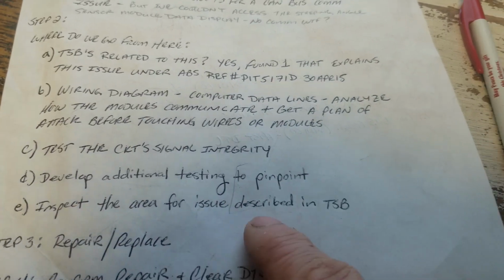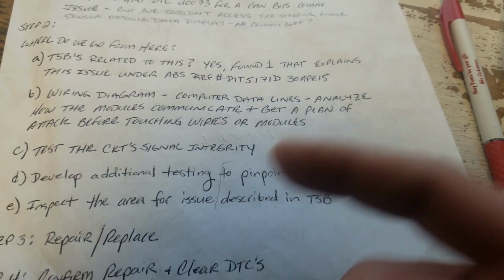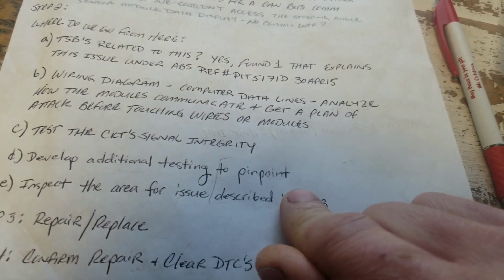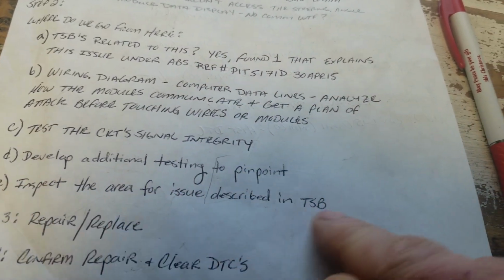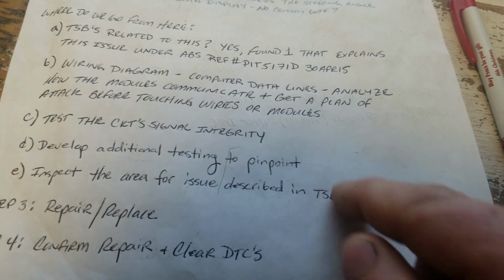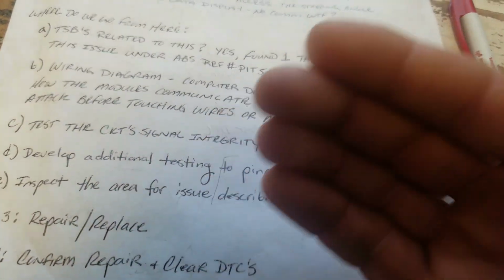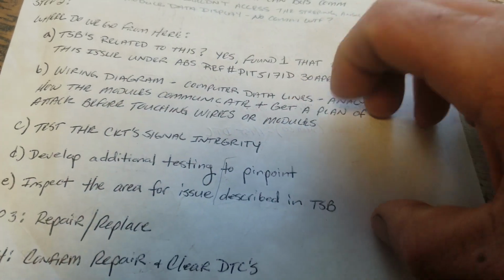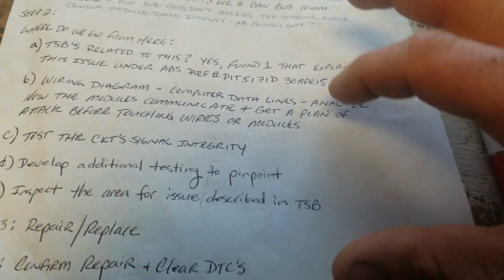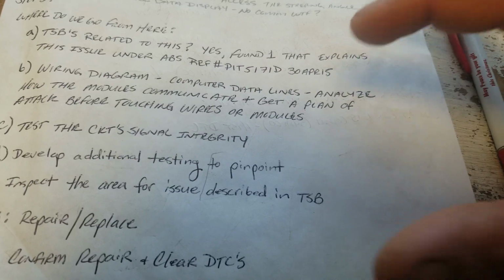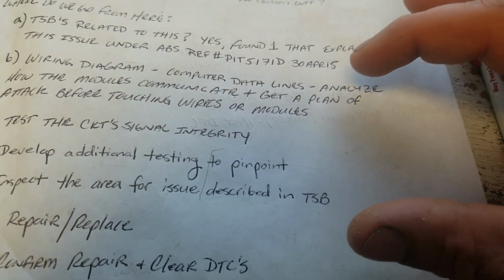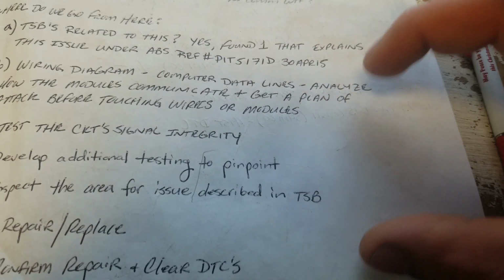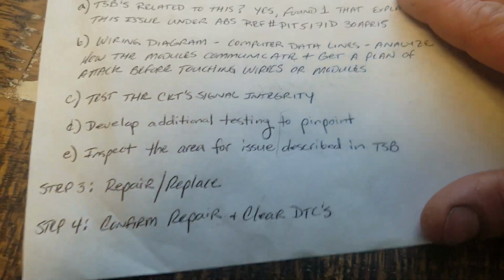Then you want to inspect the area for the issue described in the TSB. Obviously, if you didn't have a TSB, you still want to do your inspection of the harness and so on. If you're having trouble finding the issue, do a thorough inspection. But at least now you have isolated where the issue is, and you have a good idea of where you need to be, and that's where you need to focus your attention, okay, guys?